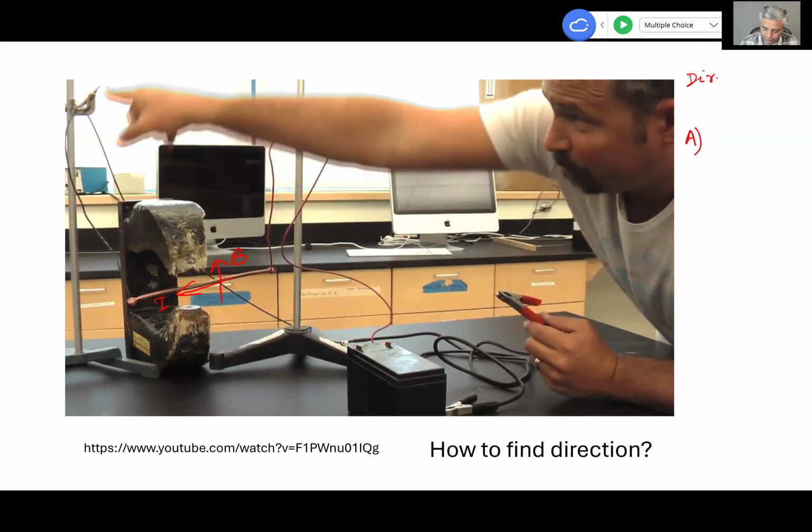Direction of force is what? A, towards the south pole of the magnet. The south pole is here, so that means up. Another way to say that is up. Or B, towards the south pole and towards the north pole.